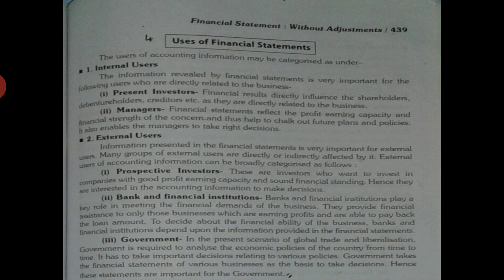If a business is found in a suitable state and has a good financial position, then new investors can be attracted through this.